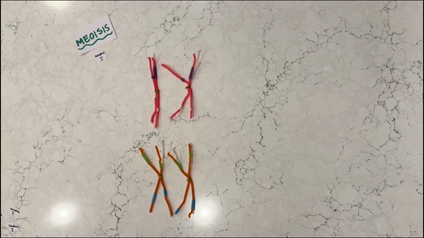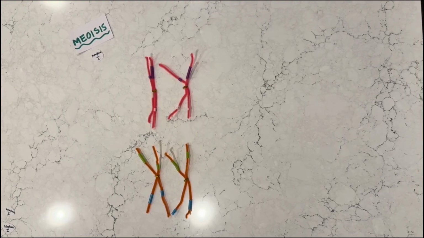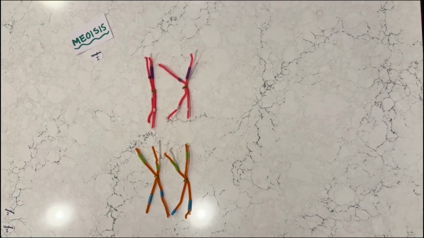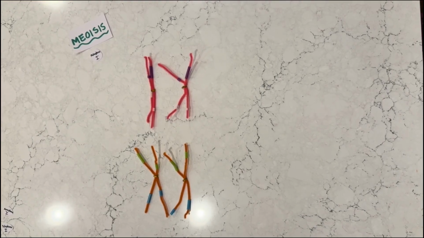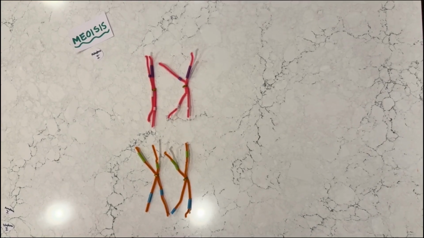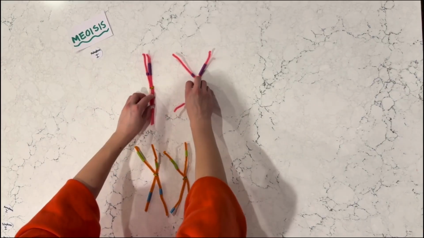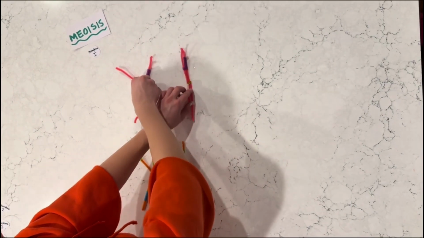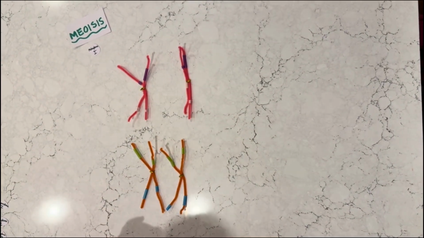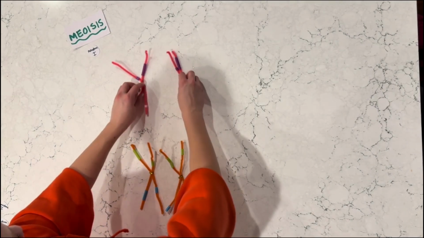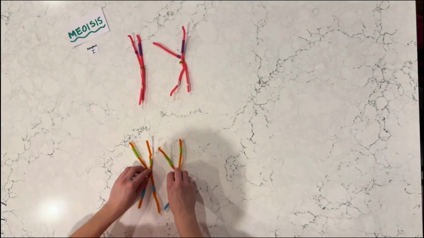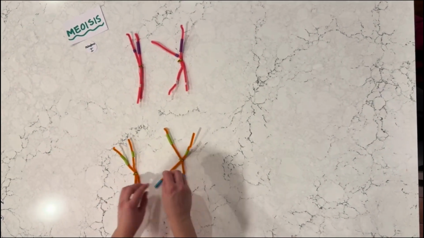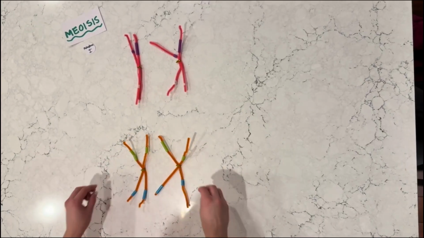In metaphase, there is a Mendel law called the law of independent assortment, meaning that the chromosomes can be on either side of the cell as long as they stay with their homologous pair. For example, there could be a pair of pink on either side, like this, or they could stay like this, and the orange chromosomes could go on this side. This process is completely random.